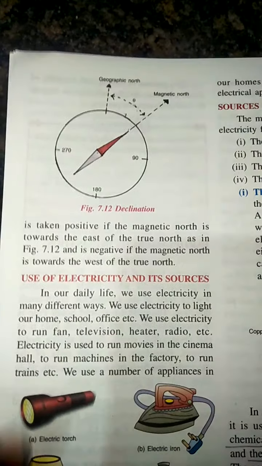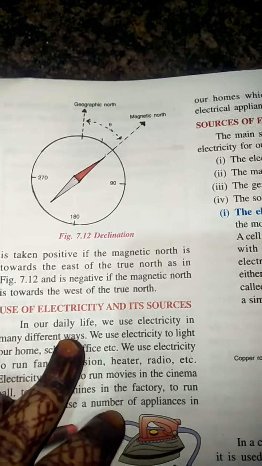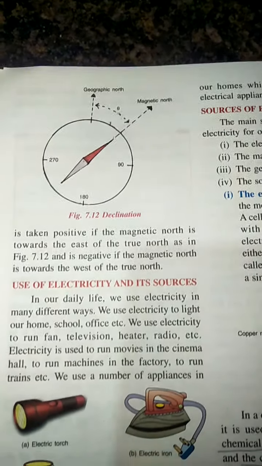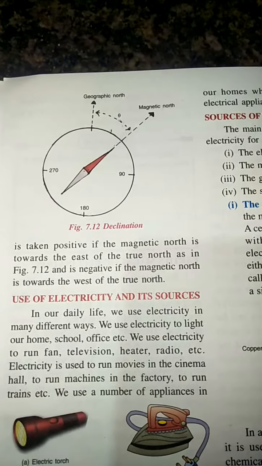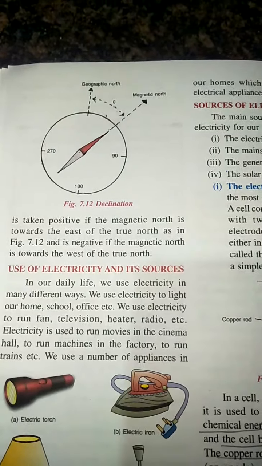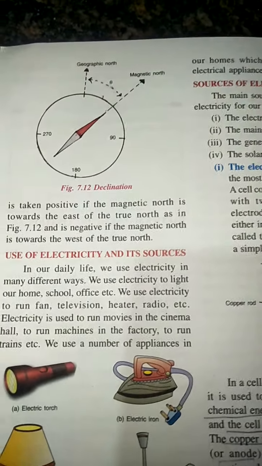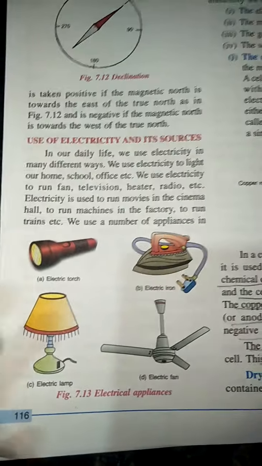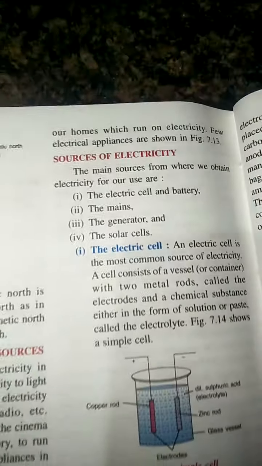Now we come to use of electricity and its sources. We all know, children, in our daily life we use electricity in many different ways. To light our home, school, office, etc. To run the fan, television, heater, radio, etc. It is used to run movies in cinema hall, to run machines in factory. There are many uses, children. We use a number of appliances. You can see in this diagram, in this figure, there are many things which we run through electricity.